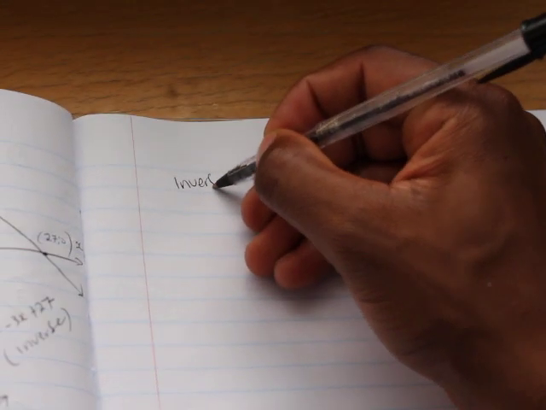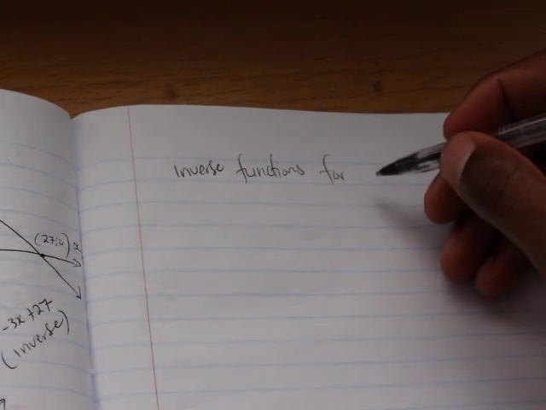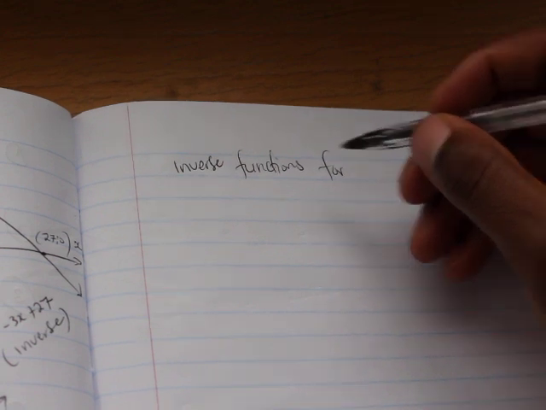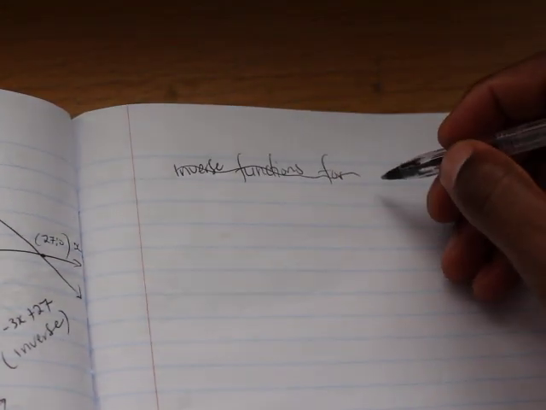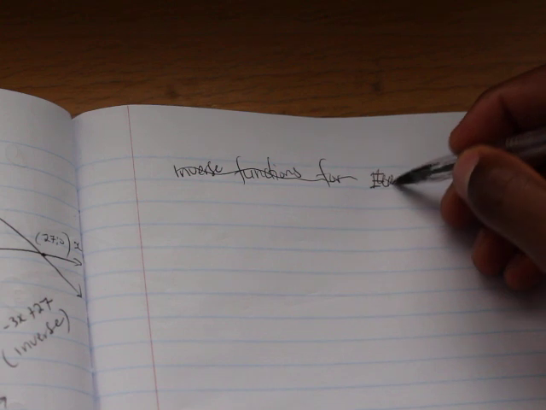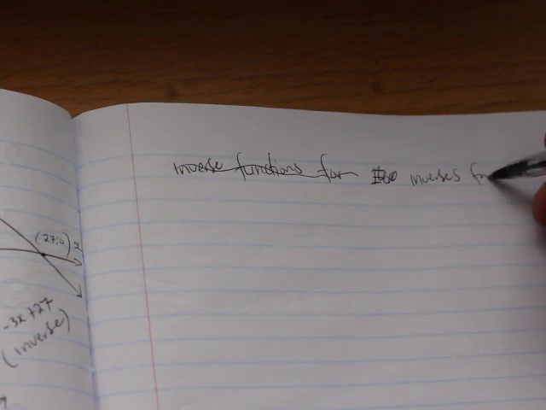Today's topic is a little bit different because we're going to look at inverse functions for exponential functions.